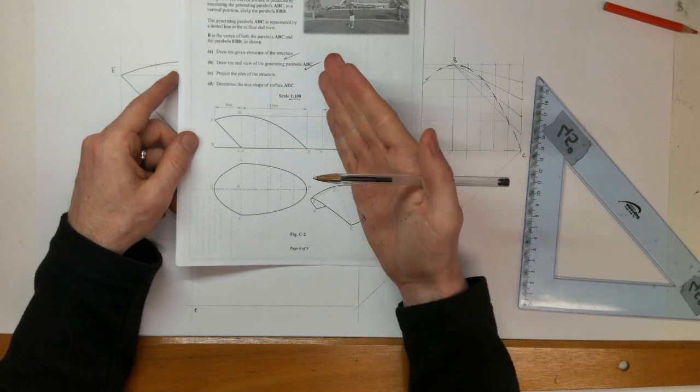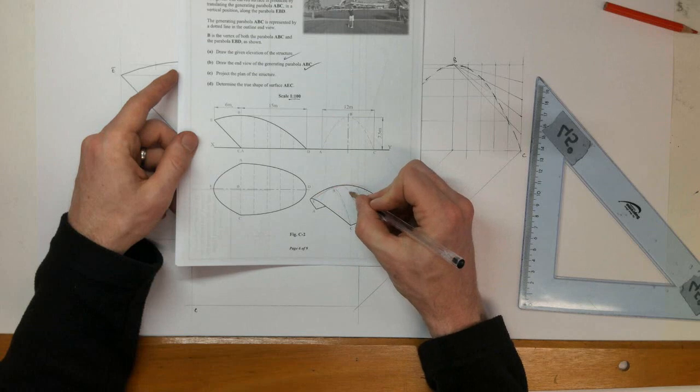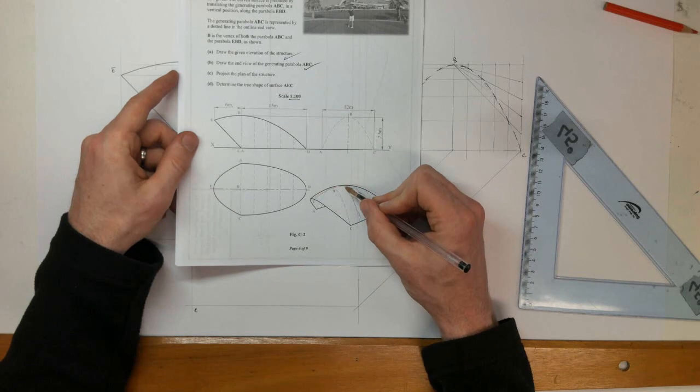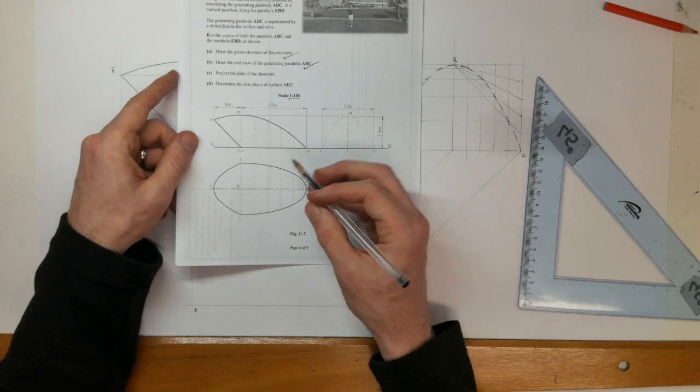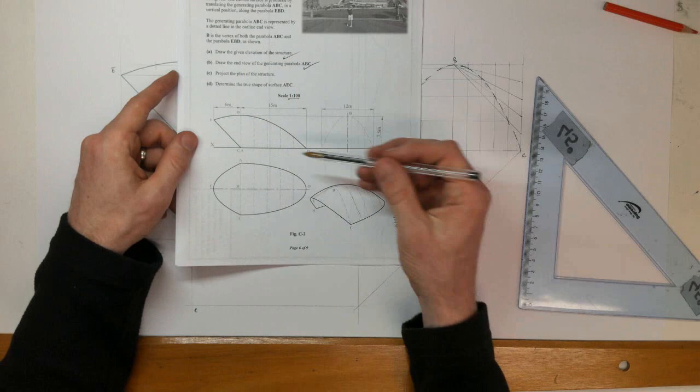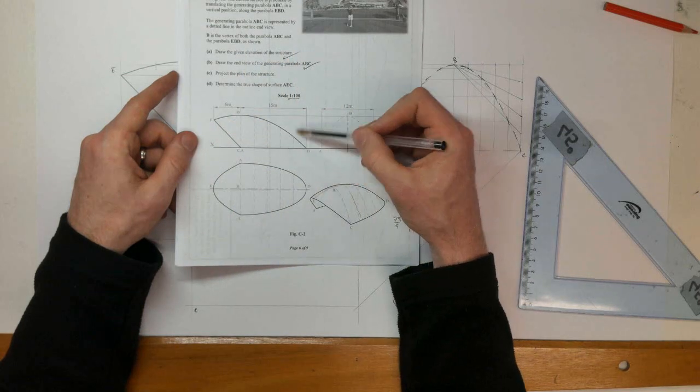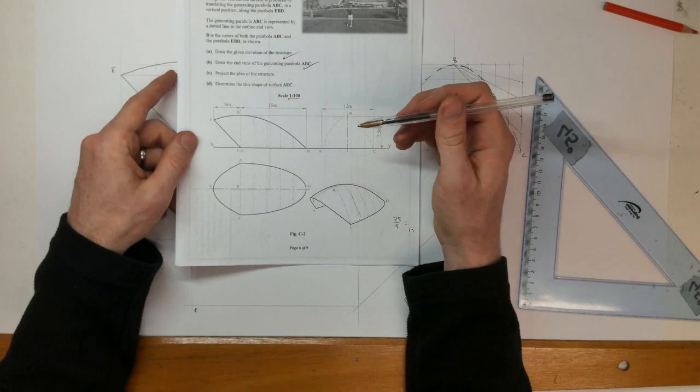If I was to take a section here at this part, that's an identical parabola. We're basically getting smaller and smaller and smaller. And those 5 vertical sections are kind of guides that we're going to use.